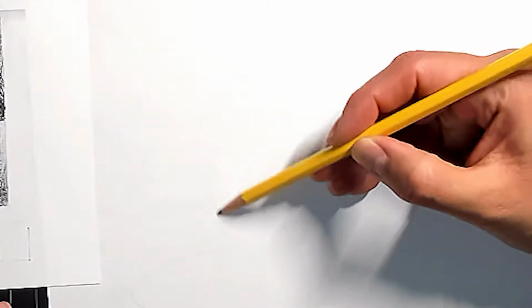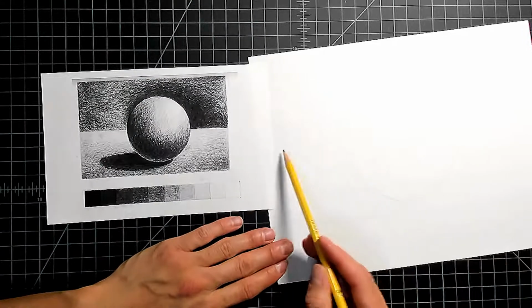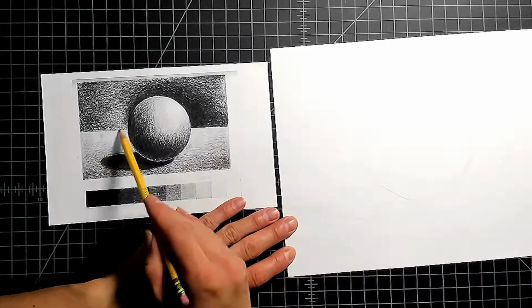And you can maybe block off where your highlight is going to end, and then you can also block off where your reflected light is going to be. You could even probably draw on the back of the table here, so where the surface is.